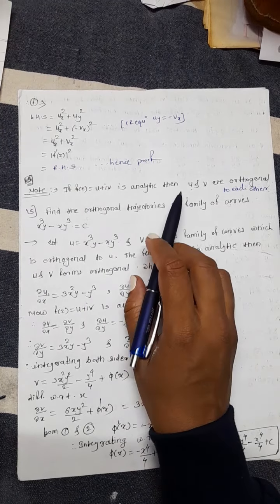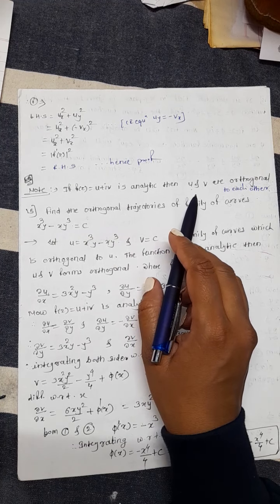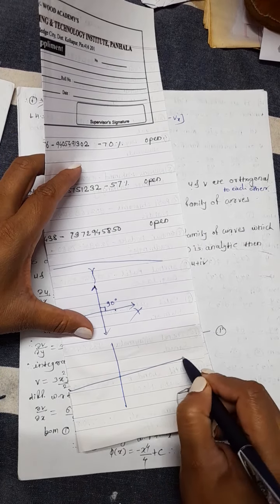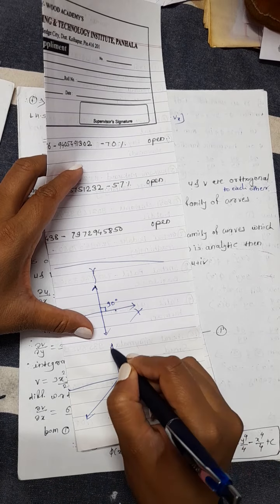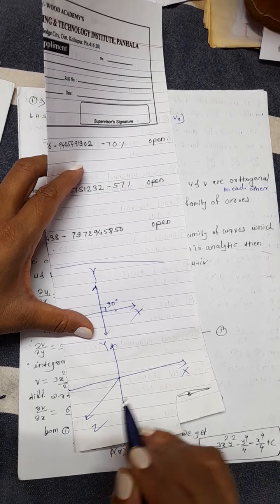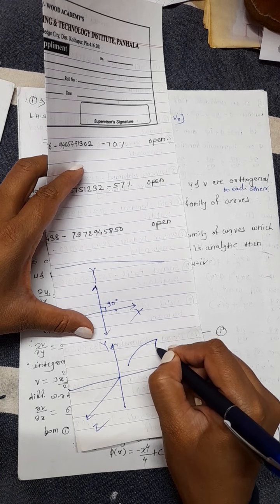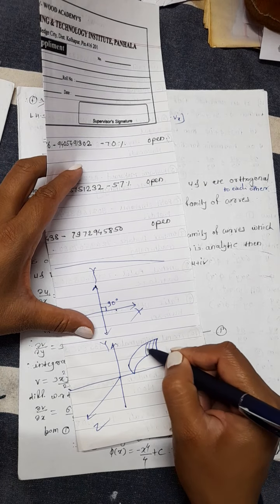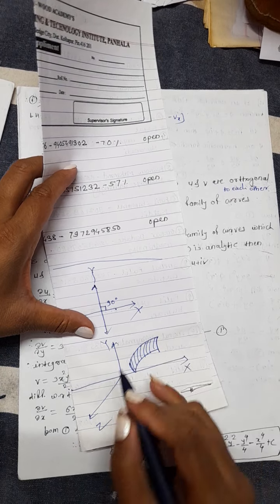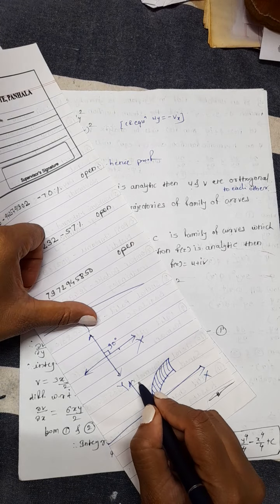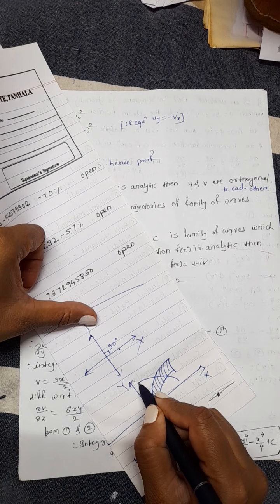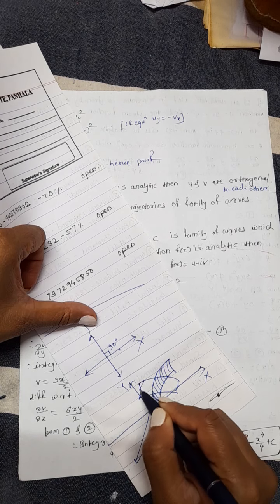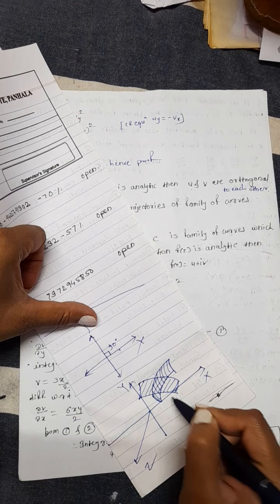But u and v are not lines, these are surfaces. These surfaces are orthogonal means, suppose this is the x and y axis, and suppose this is the z axis. Suppose this is one surface, in three-dimensional space, and suppose this is another surface.